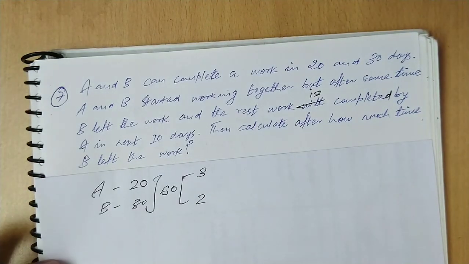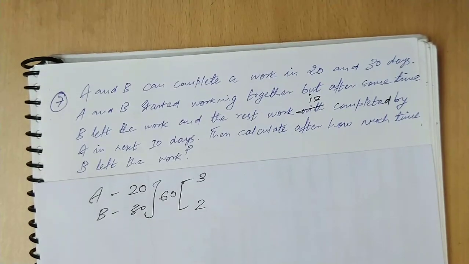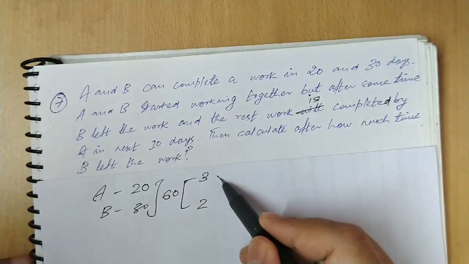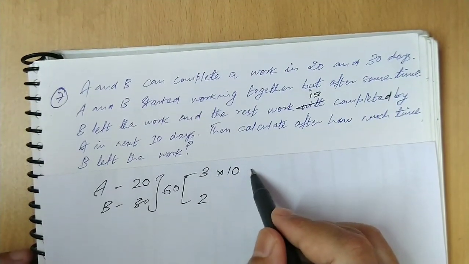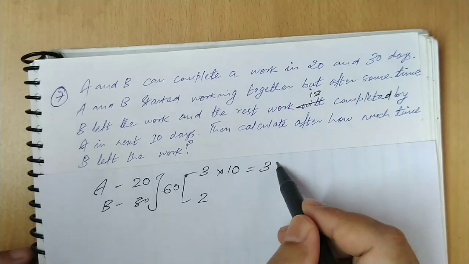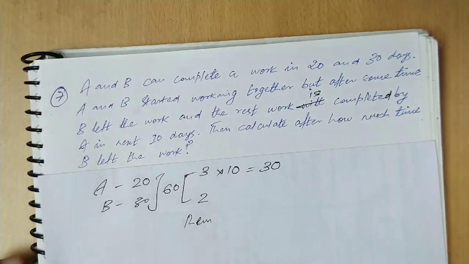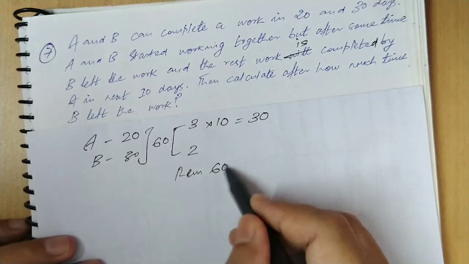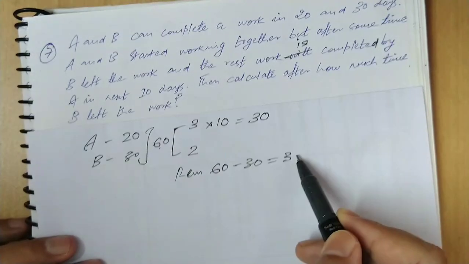Now the question says that A and B started working together, but after some time B left the work, and the rest of the work is completed by A in the next 10 days. So if A works for 10 days alone, then he will be able to complete 30 units of work. So our remaining work is 60 total work minus 30, which is 30.